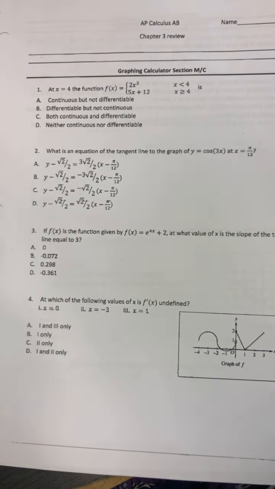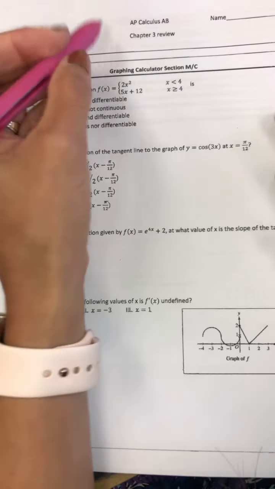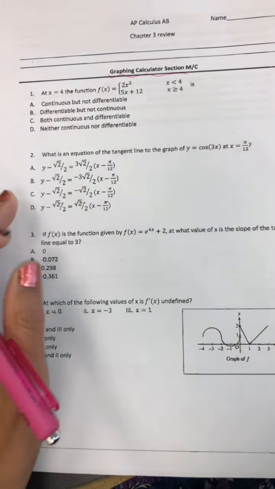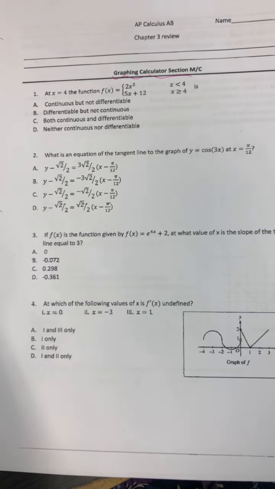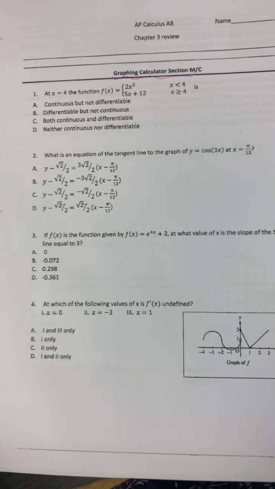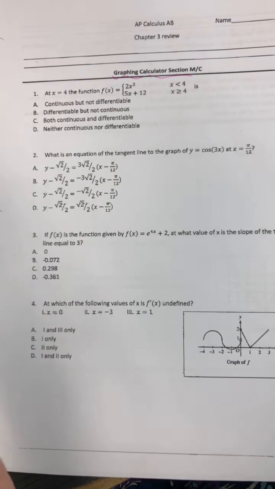All right, so let's go over this review. So this does say graphing calculator section, so that means you get to use your graphing calculator as a reference. But for the most part, a lot of these you can do by hand as well, just saying. And I don't know about you, but sometimes it's easier to do things by hand than it is with the calculator. I feel like I'm more accurate than the calculator at times, so anyways. But there are times where we're gonna need to rely on that.